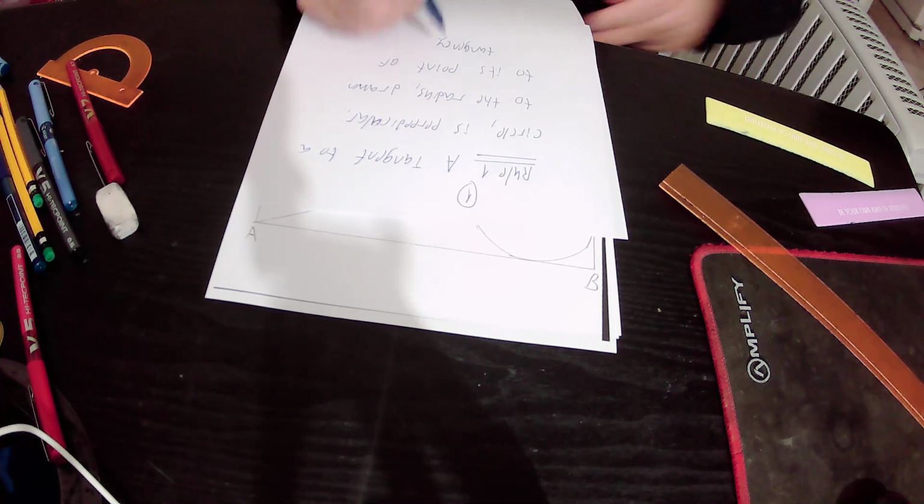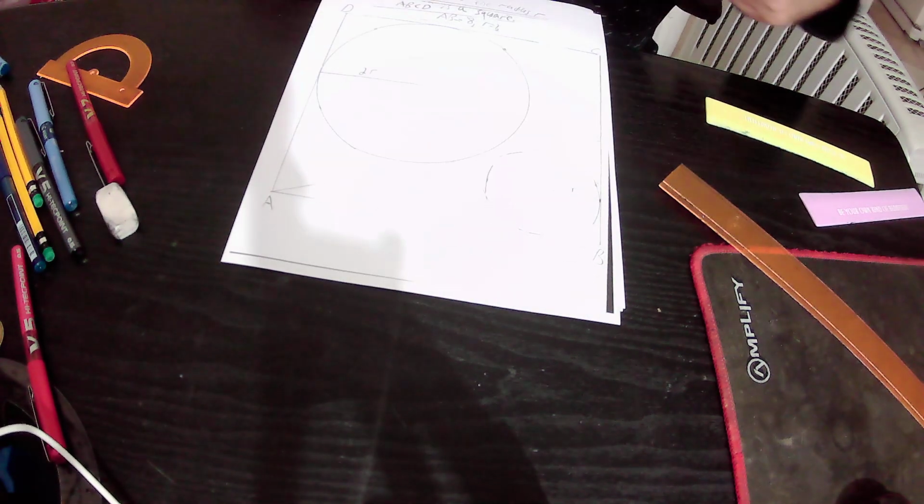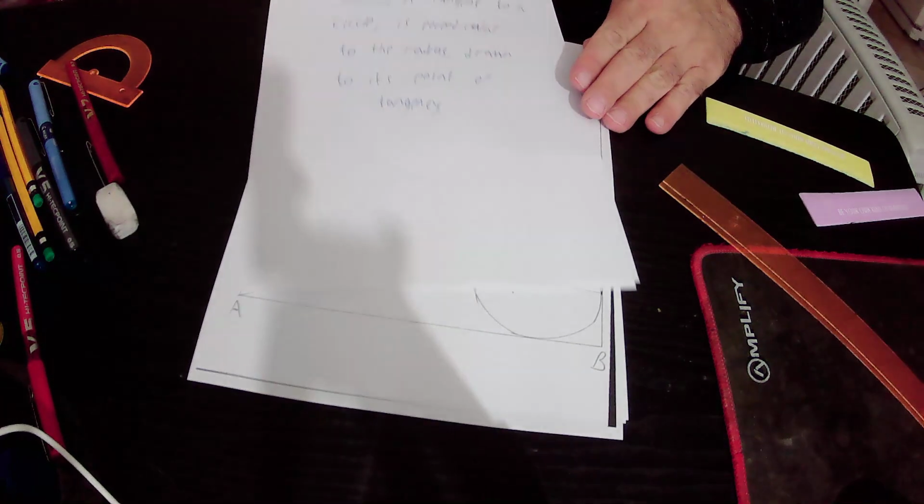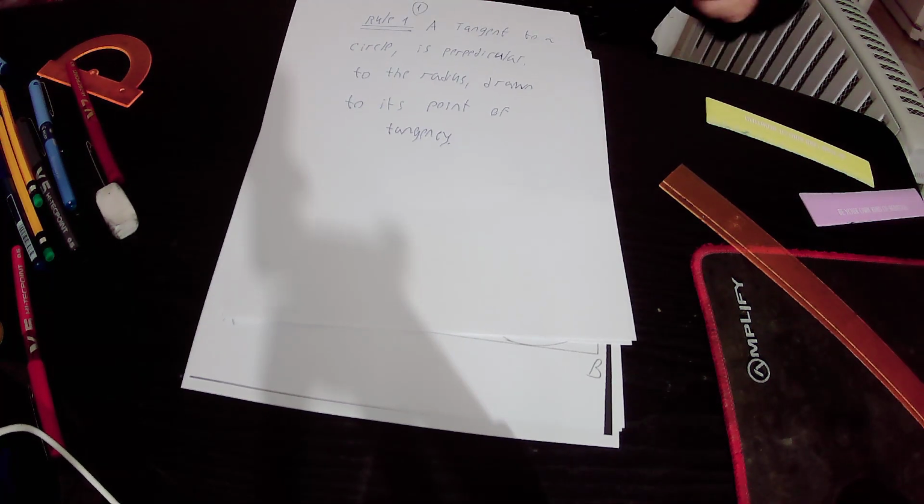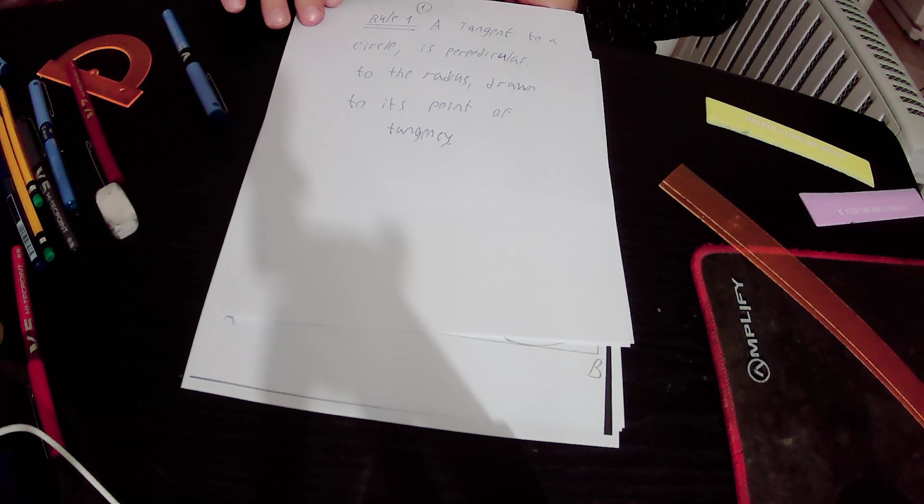I will repeat again. Rule number one states that a tangent to a circle is perpendicular to the radius drawn to its point of tangency. So what is the meaning of rule number one?